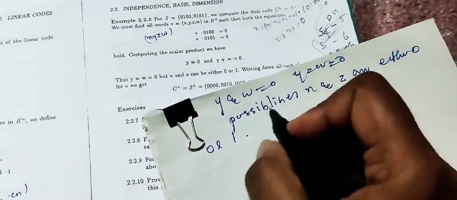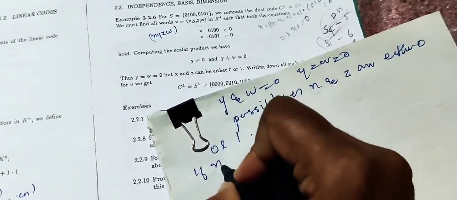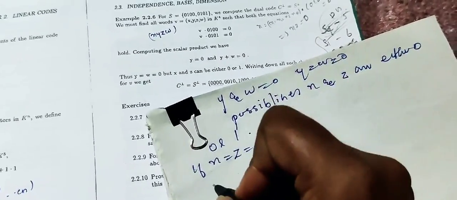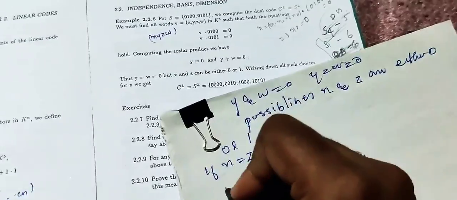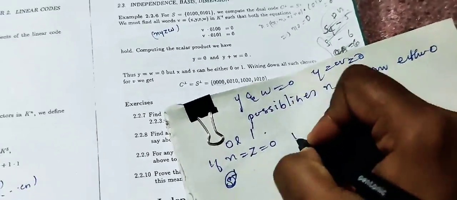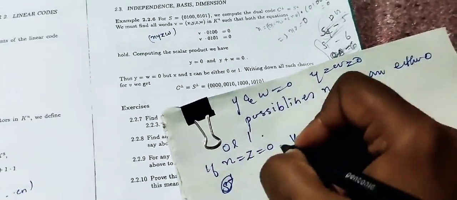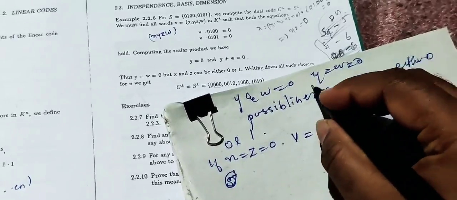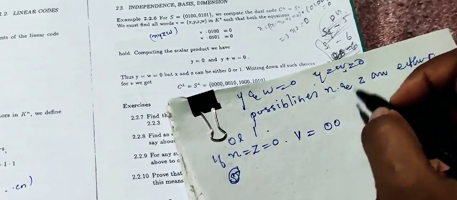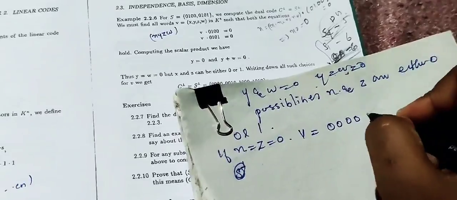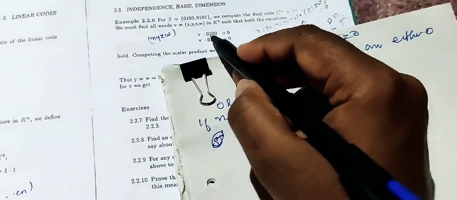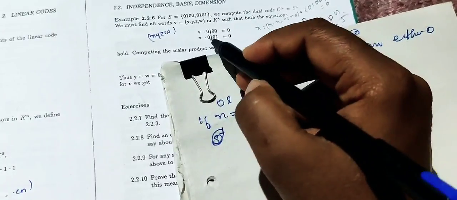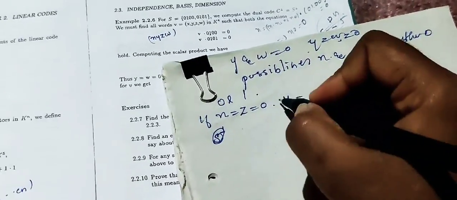So there will be these elements. If x is equal to z is equal to 0, consider the first element of S perp. The possibility of V is 0, 0, 0, 0, since y and w are always 0. So this is one V, which is orthogonal to 0100 and 0101. So this is true.